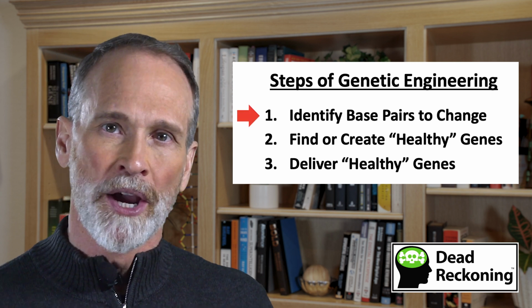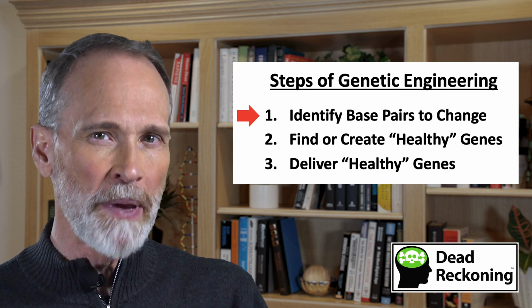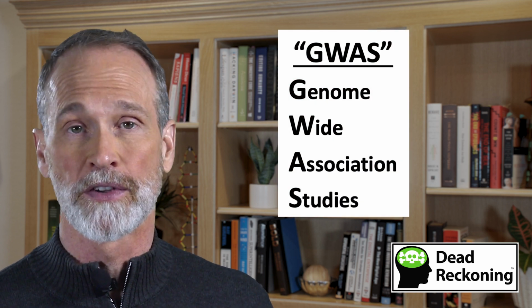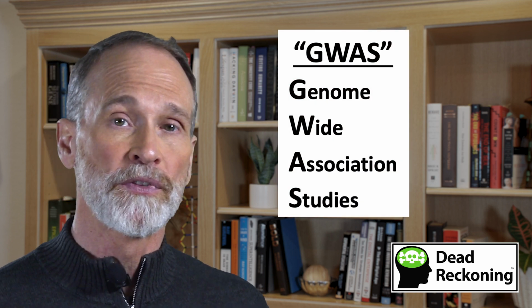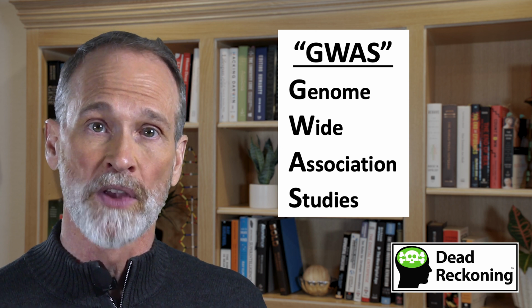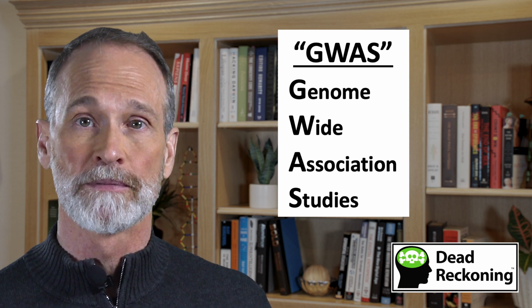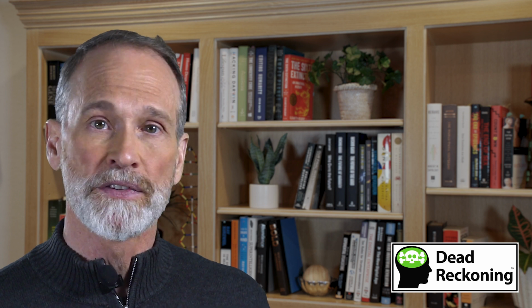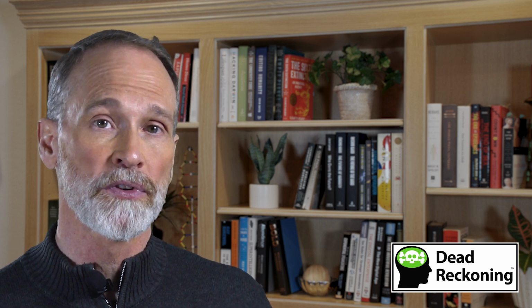So for step 1, we have to identify the specific order of base pairs that trigger specific genetic conditions. This is done using genome-wide association studies, called GWAS, that observe various conditions from organisms with or without specific genes. For example, here's the results of a GWAS study showing that single nucleotide pairs, or SNPs, are strongly associated with kidney stone disease. As we discussed in our last video, many diseases and attributes are discoverable today.